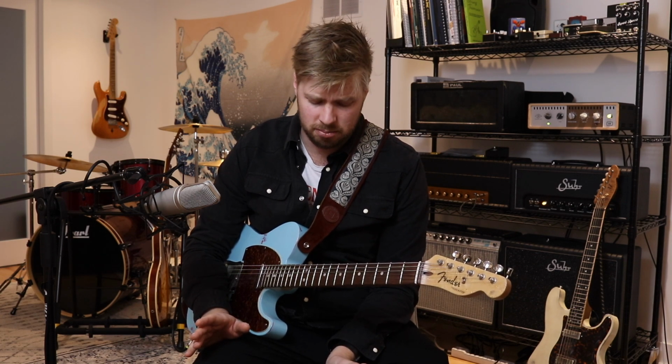Open D tuning. Exactly the same configuration as open E, just down a whole step. So that got me thinking, is this now a B flat instrument? We'll talk about that in a second. Let's start off with some chords.